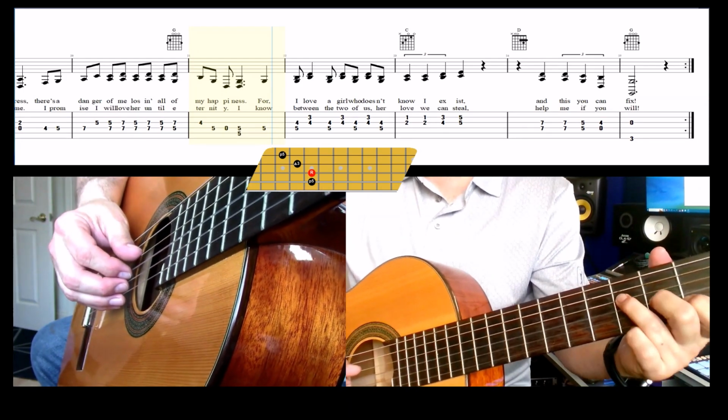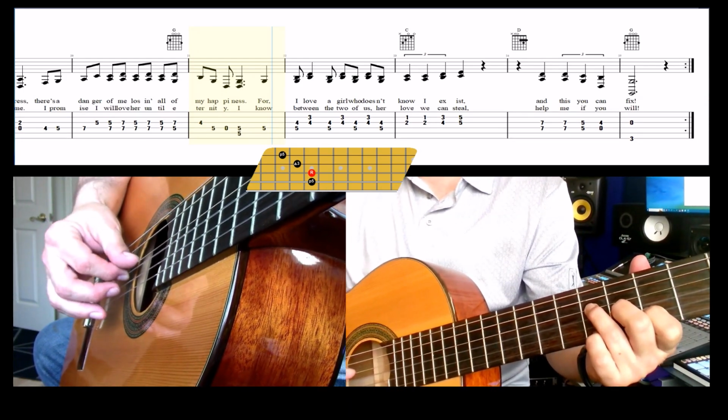Four, and then you're just going to do this shape again, and we're going to do this consecutive string beside.